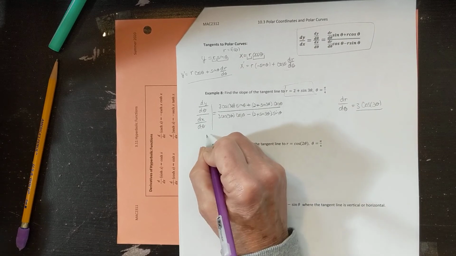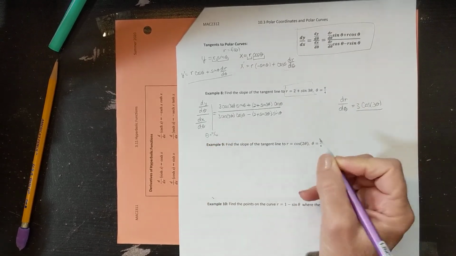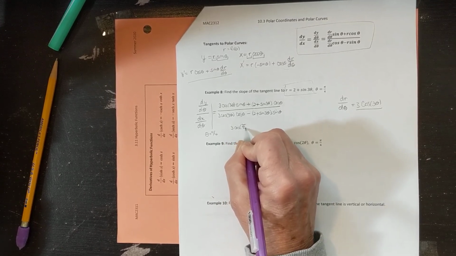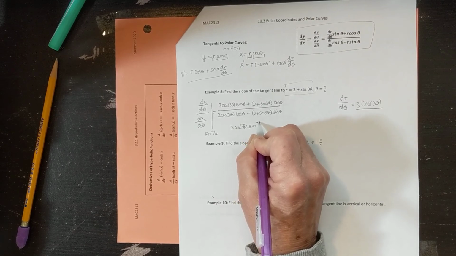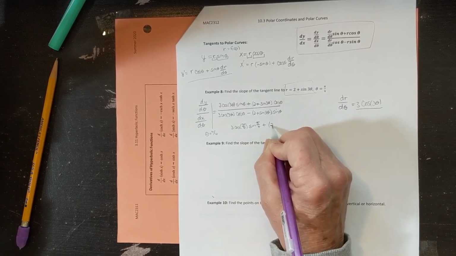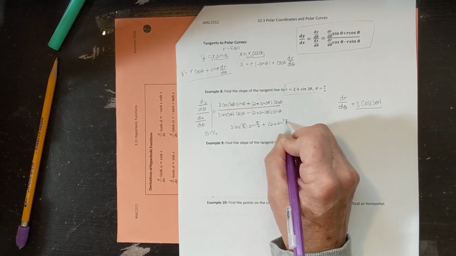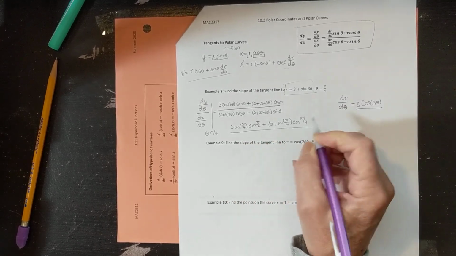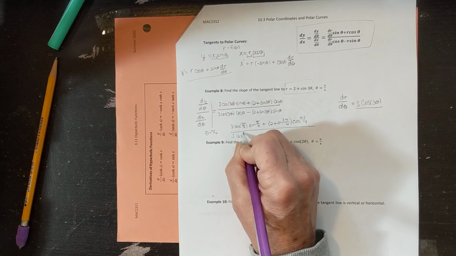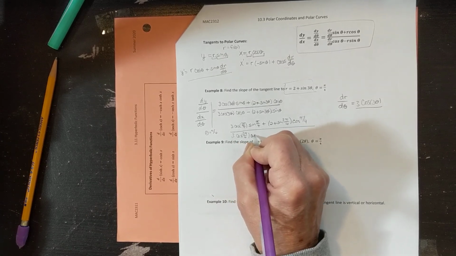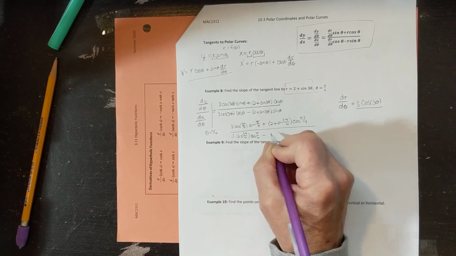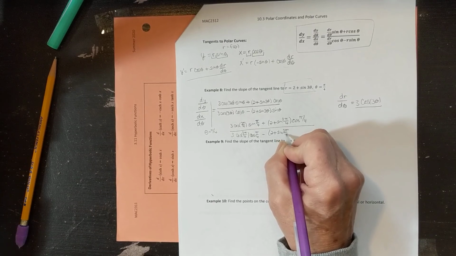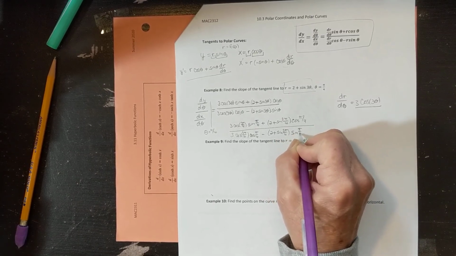Now they want this evaluated where theta is pi over 4. So let's do that. This is going to be 3 times the cosine of 3 pi over 4 times the sine of pi over 4, plus 2 plus the sine of 3 pi over 4 times the cosine of pi over 4, all over 3 cosine 3 pi over 4 cosine pi over 4, minus 2 plus the sine of 3 pi over 4 times the sine of pi over 4.